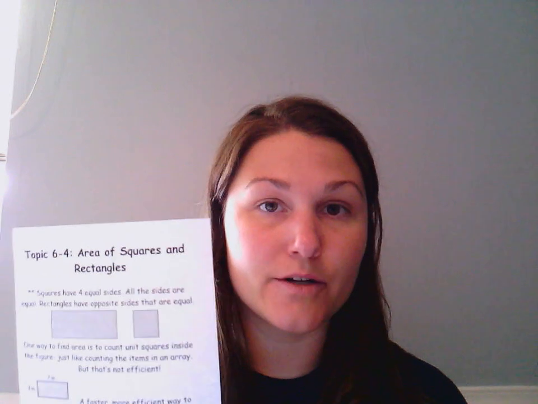And topic 6-4 is finding the area of squares and rectangles, which is similar to what we were doing in topic 6-3, but now they're not going to give us all of those squares inside the figure, so we'll no longer be counting the unit squares to find the area, which is actually good news because that's not a very efficient way to find the area.